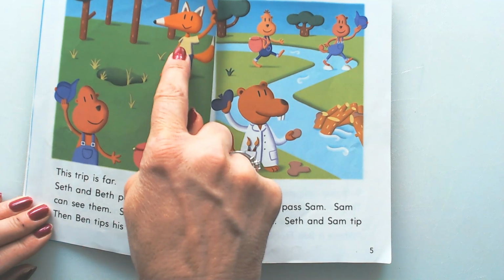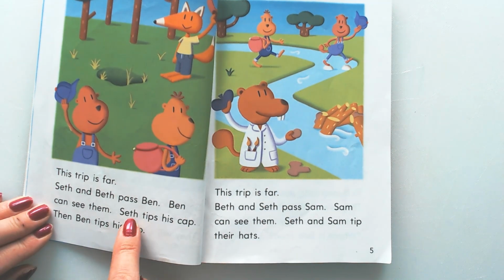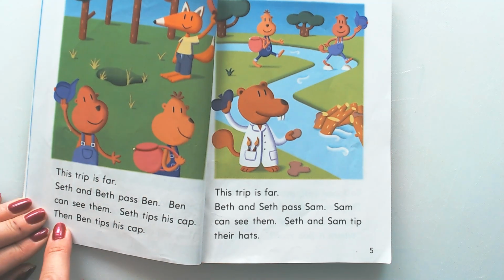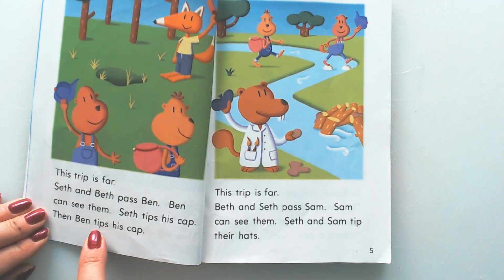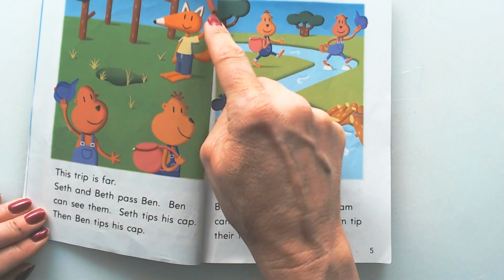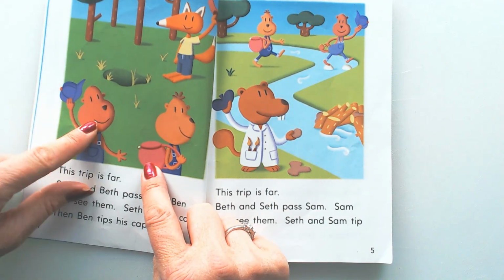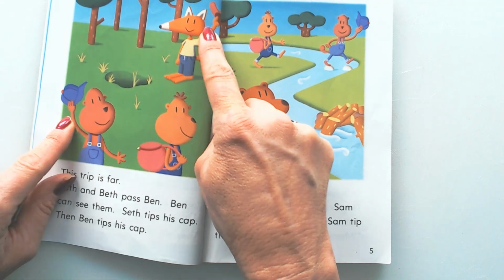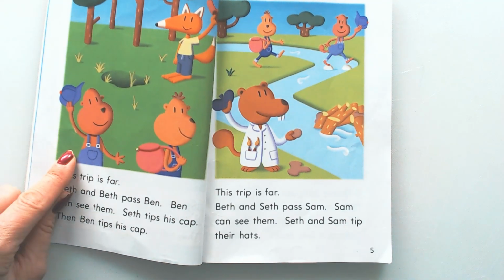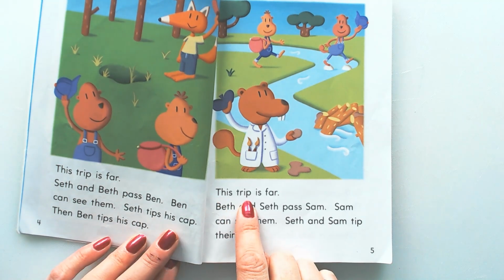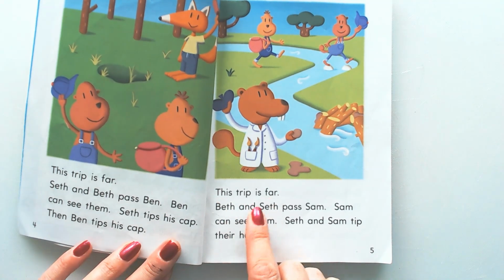There's Ben. Seth tips his cap. Then Ben tips his cap. So tipping must be that they take it off and sort of raise it to the other person to show that they're friendly. They're tipping their caps. This trip is far.